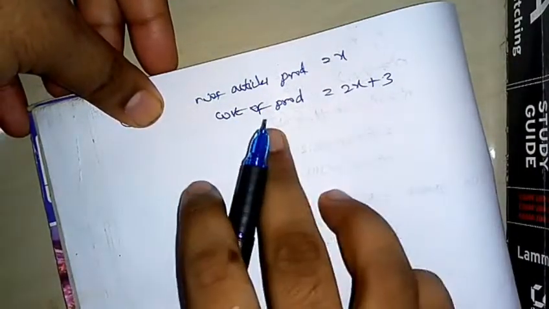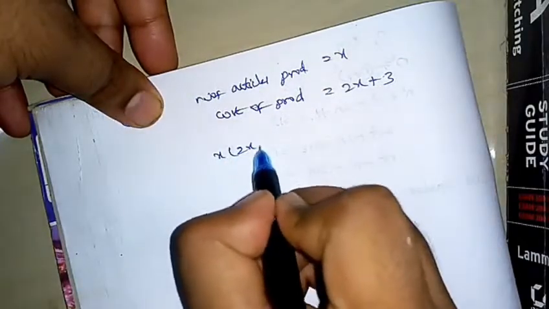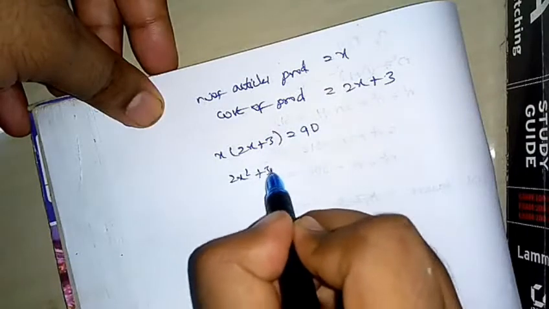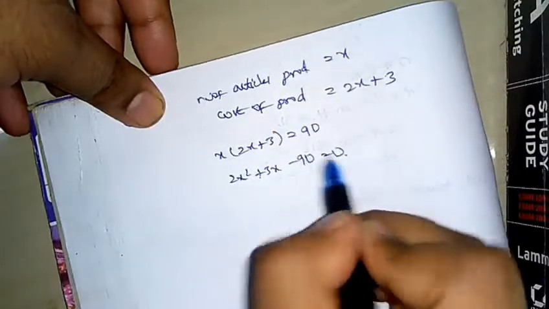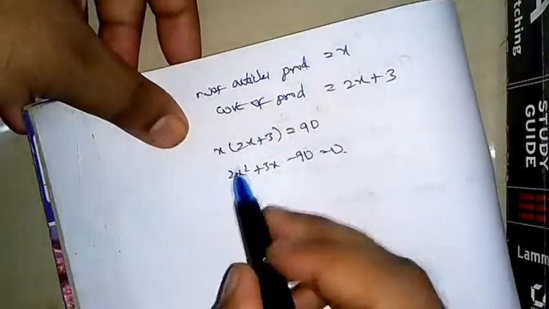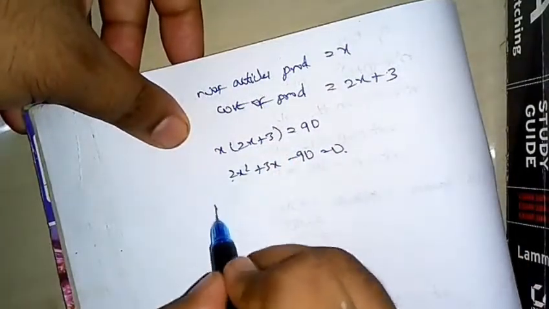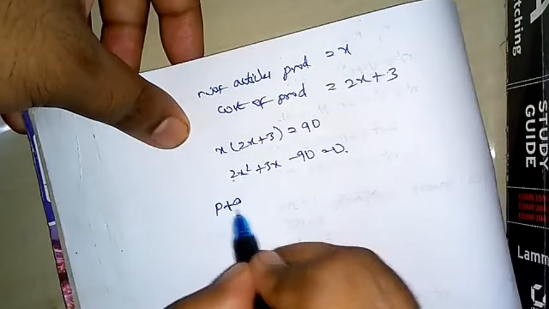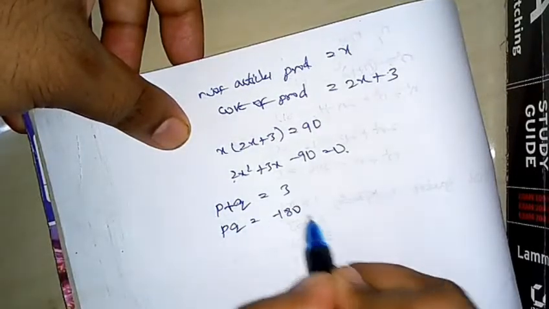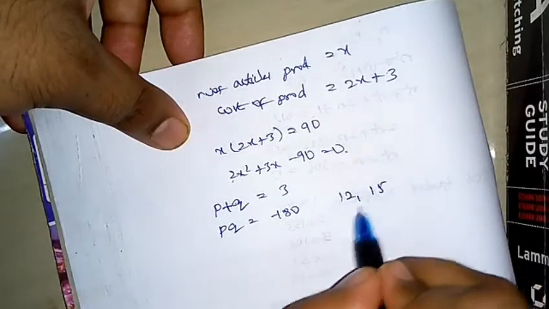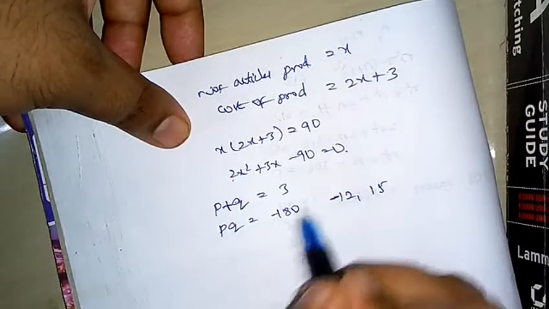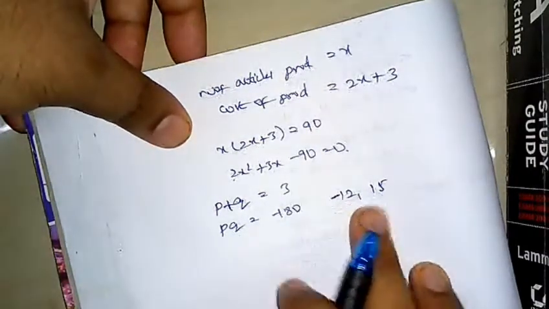So x into 2x plus 3 is equal to 90. So 2x square plus 3x minus 90 is equal to 0. So what you can do here is, find two numbers p, q such that p plus q is equal to 3 and pq is equal to minus 180. If you observe, you can take 12 and minus 15, or minus 12 and 15.